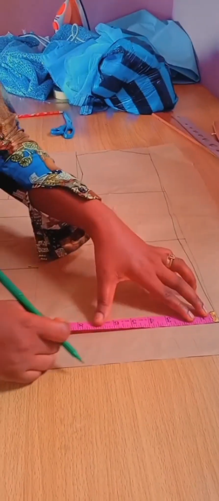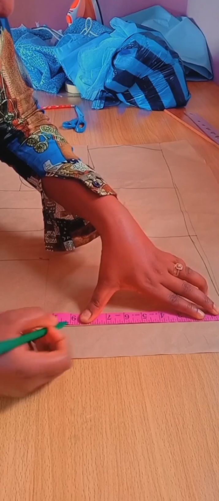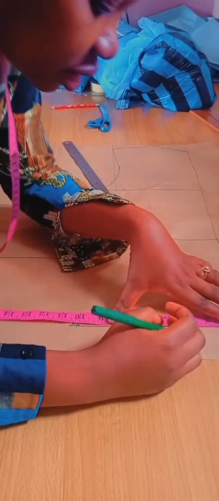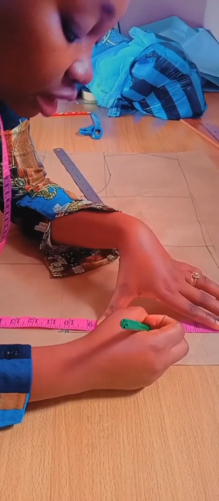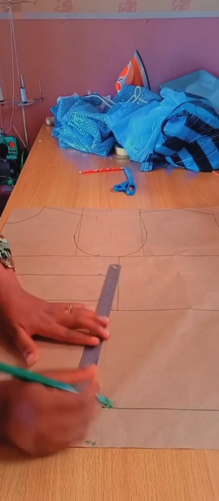Hips is 20 inches. Because I want to also make the dart to be a little bit extended to the hip, I'll be using half. So 10 and half.